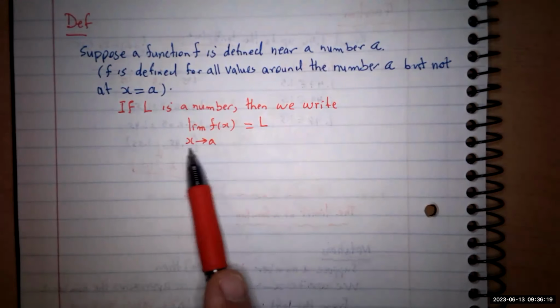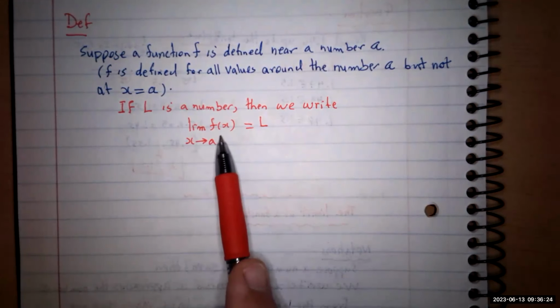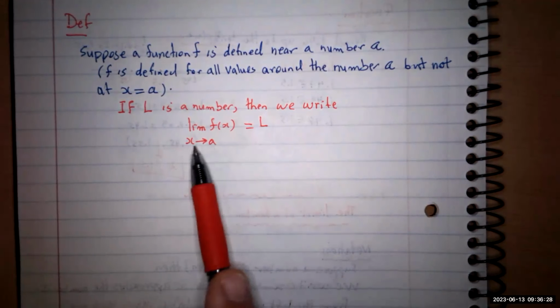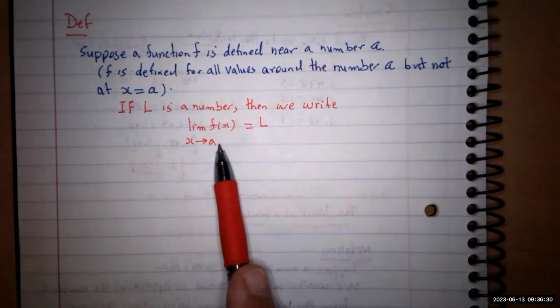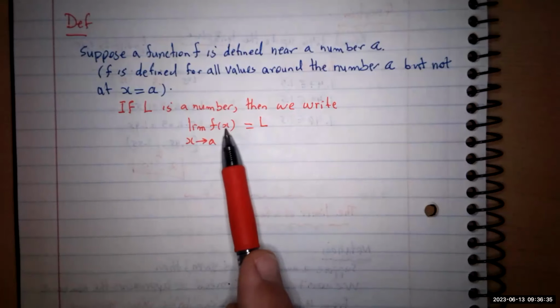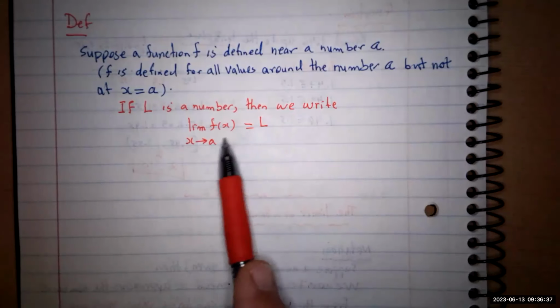So you go to the right and to the left of the a, but at the same time, the output would move around the right and the left of the L. So when x gets closer and closer to the a, then f of x gets closer and closer to the L, and we say that the limit of the function at a is equal to L.